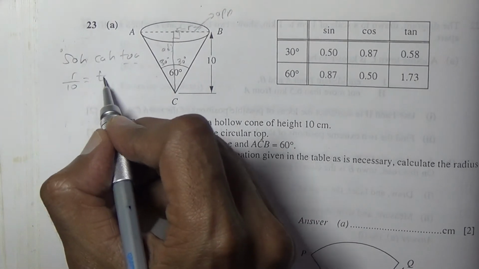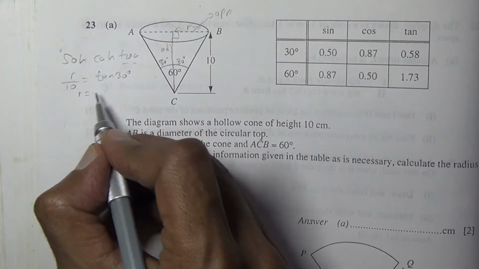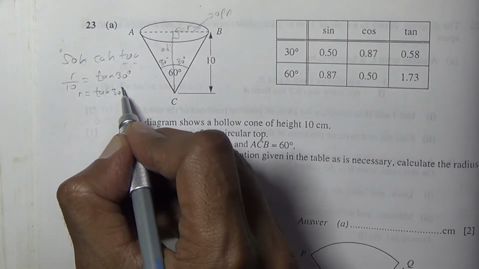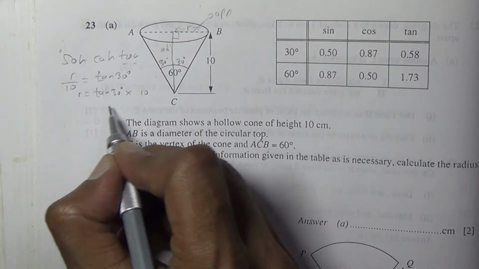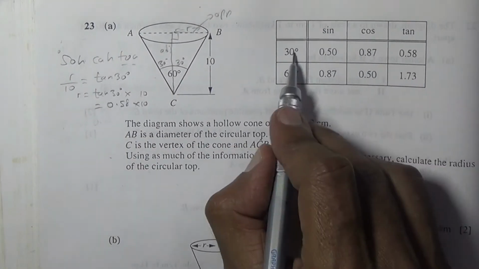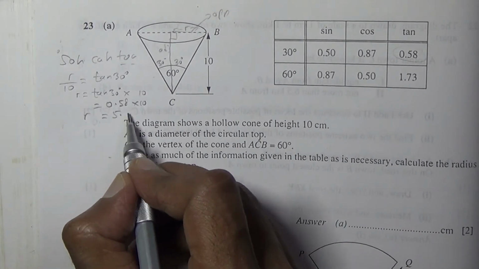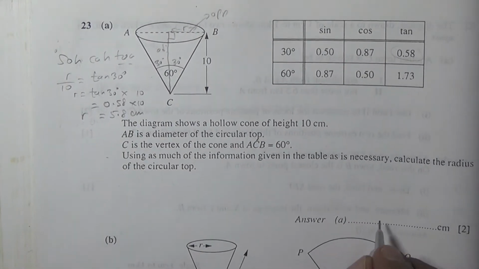It's equal to tan of 30. In other words, we're saying R is equal to tan of 30 times 10. So 0.58 times 10, because tan of 30 has been given as 0.58. So we've got the radius as 5.8 centimeters.